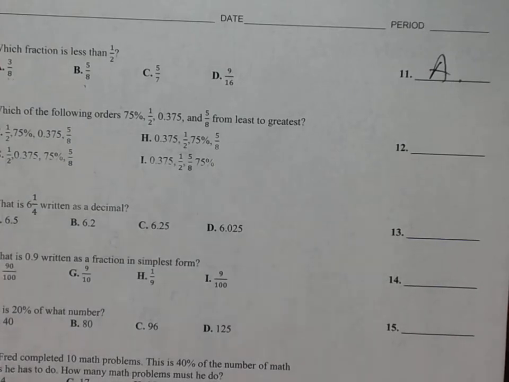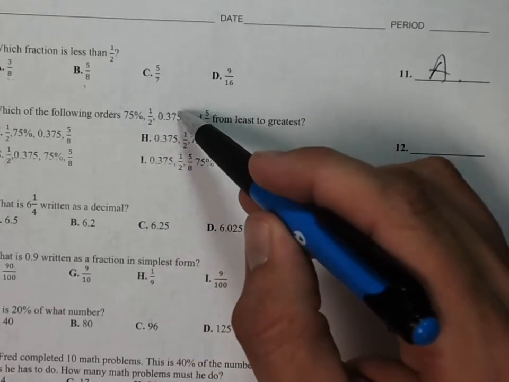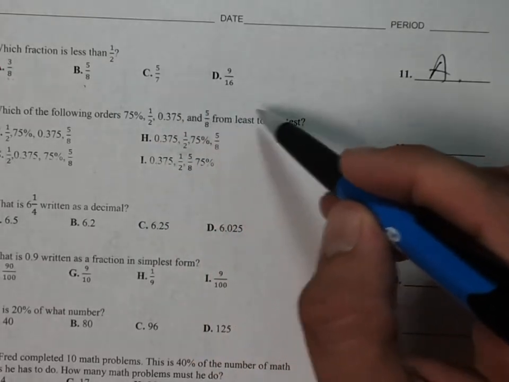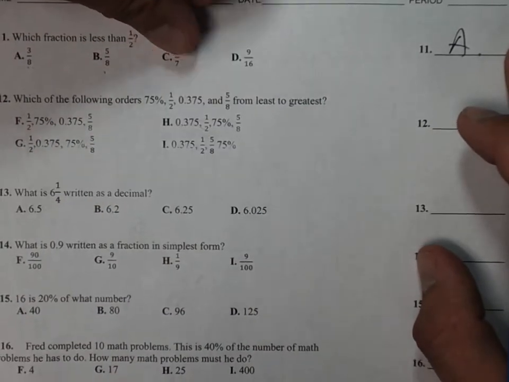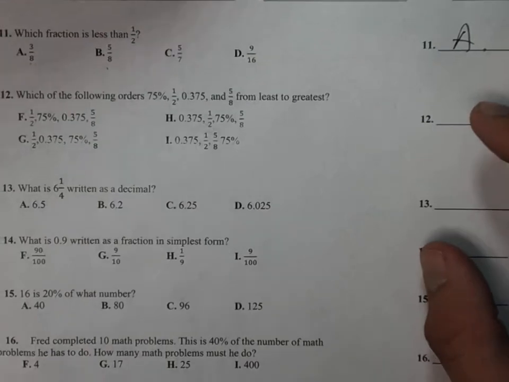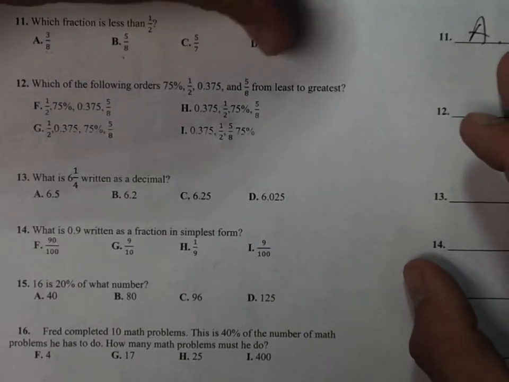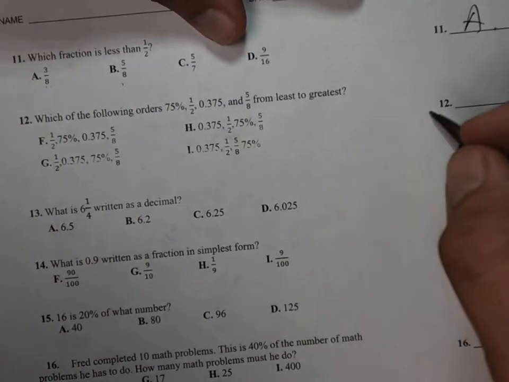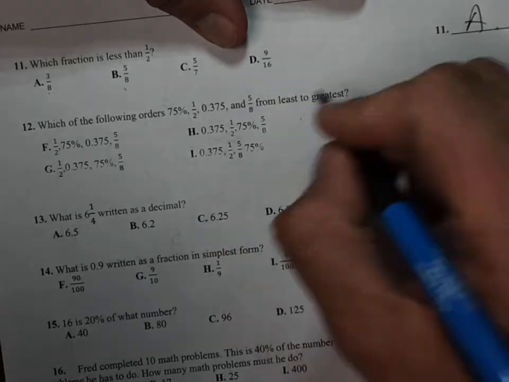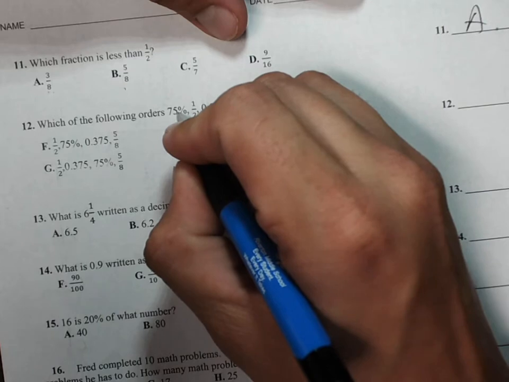Alright, now number 12. It says, which of the following orders 75%, 1/2, 375 thousandths, and 5/8 from least to greatest? Like we talked about in lesson 4 or 5, I can't remember, sorry guys. You need to turn all these into decimals and then list them from least to greatest. So 75% would be, I'm going to turn them all into decimals. Remember, when you have a percent, you turn it into a decimal, you divide by 100 and move the decimal 2 times.